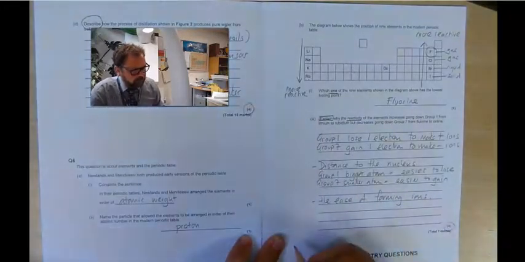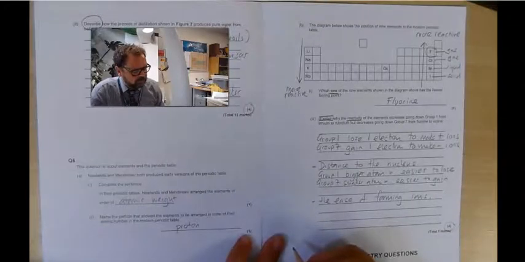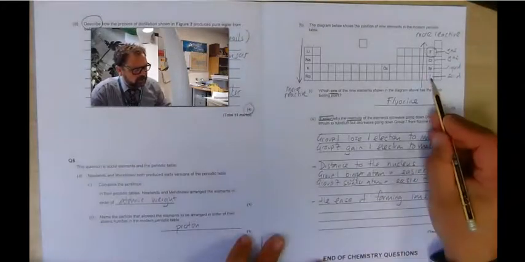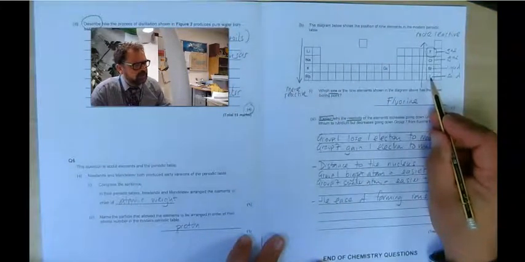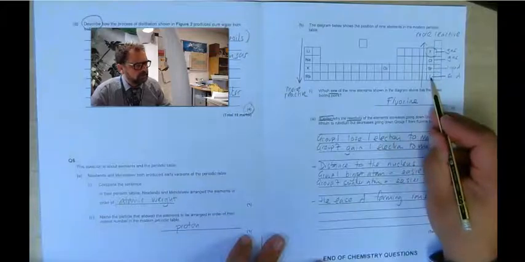The bottom of group 1 make positive ions the easiest because their outermost electron is furthest from the nucleus, whereas the bottom of group 7, the iodine, is the least reactive because the large atom means it's difficult for iodine to attract an electron and fill up its outermost shell and make negative ions.